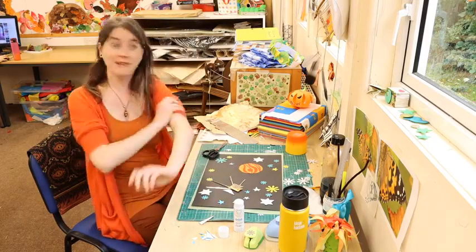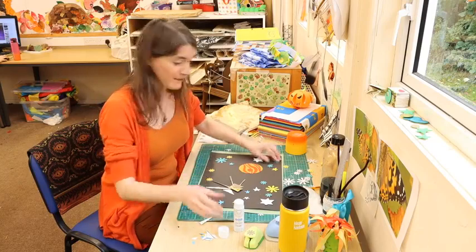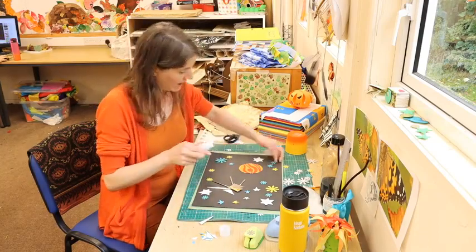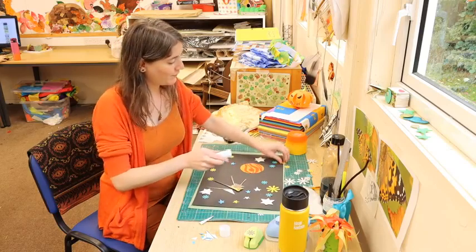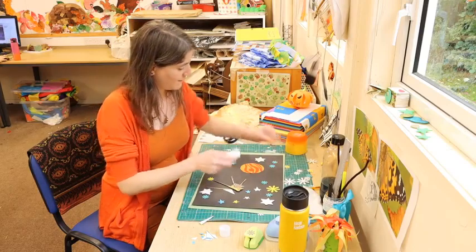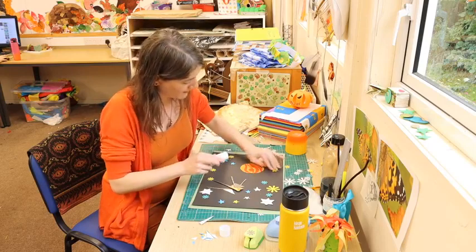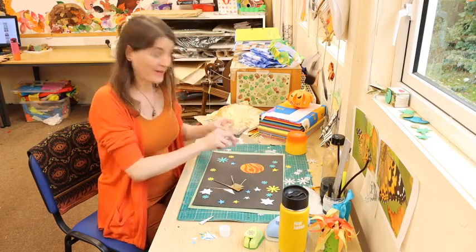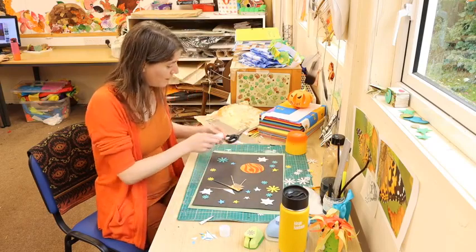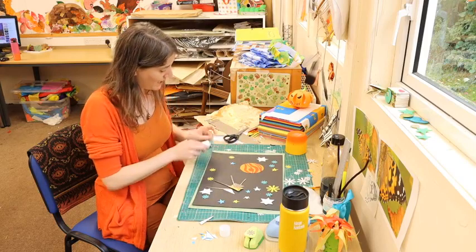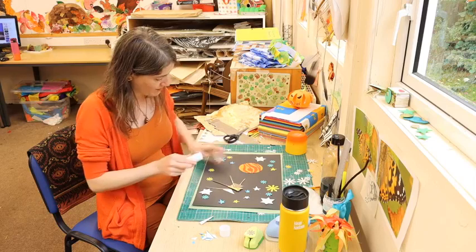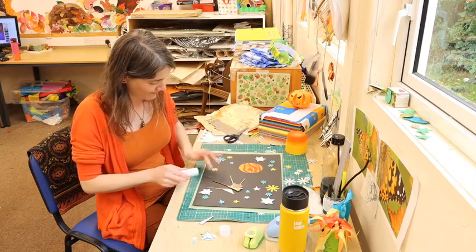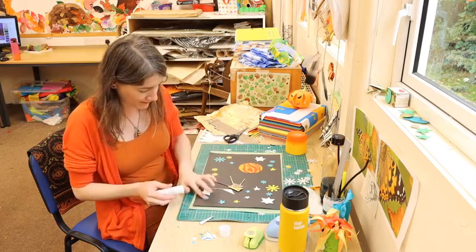So what we're going to do now, guys, is very, very quickly, we're going to start gluing and sticking everything down that we've cut. And this is the quick and easy bit. We've done all that work to create our scene, all that cutting. And now all we're doing is just dabbing and gluing.